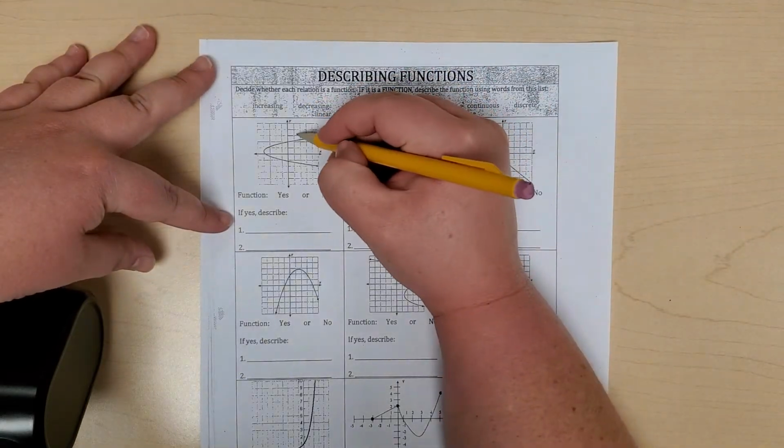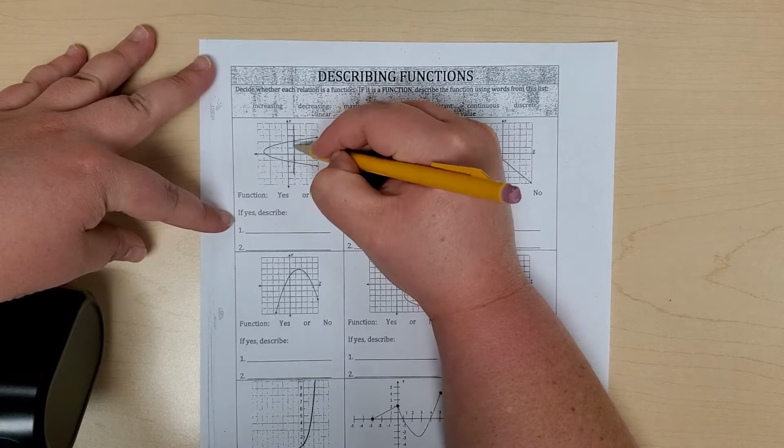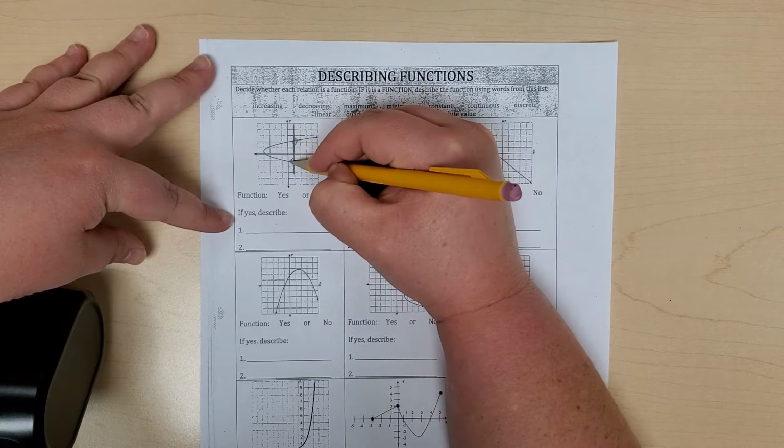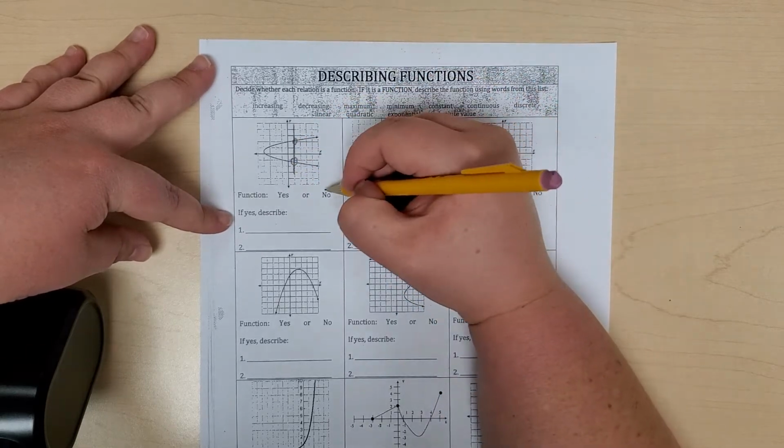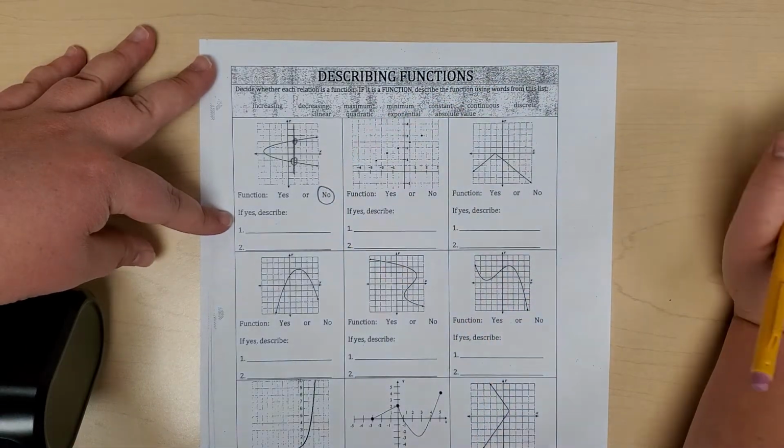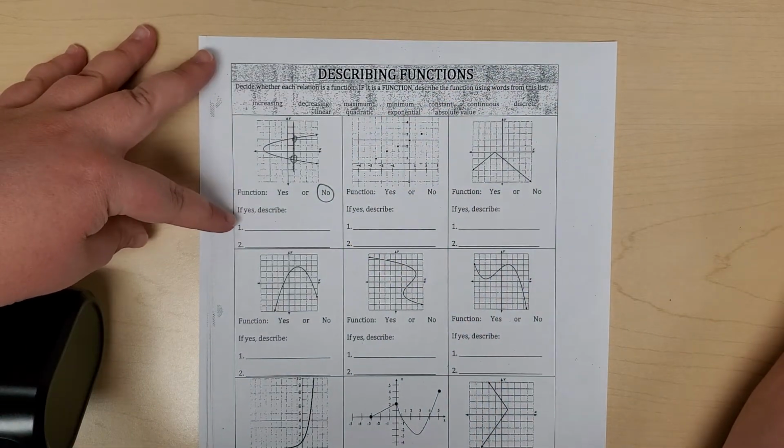So if I'm looking at this first one, I know that if I draw a line right here or in honestly several other places, it will hit in two different spots. So this one is not a function. And since it's not a function, we do not have to describe it.